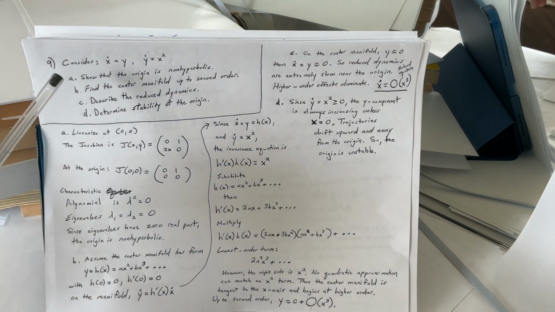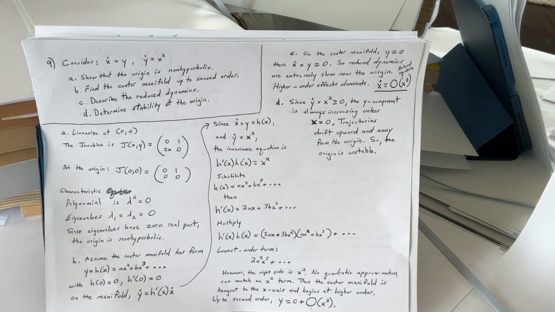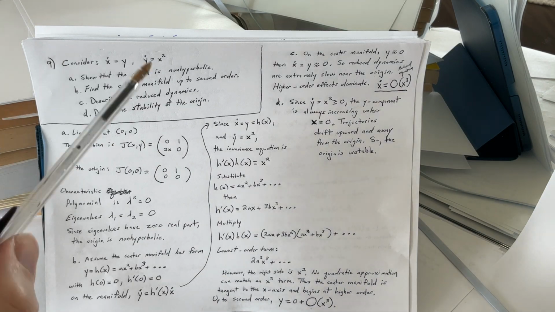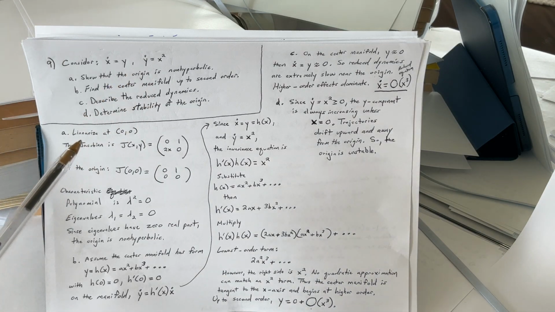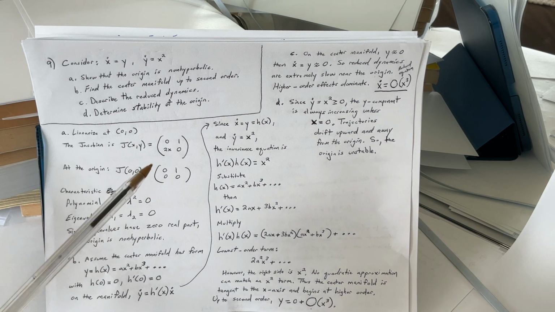Okay, so number 9, consider this. x dot equals y, y dot equals x squared. Part A, show that the origin is non-hyperbolic. Okay, so let's see what we can do here. For part A, we want to linearize at (0, 0), because that's the origin. We want to get the Jacobian. I skipped some steps, Jacobians from previous problems too. So the Jacobian here would be 0, 1, 2x, 0. Evaluating at the origin, you get 0, 1, 0, 0.